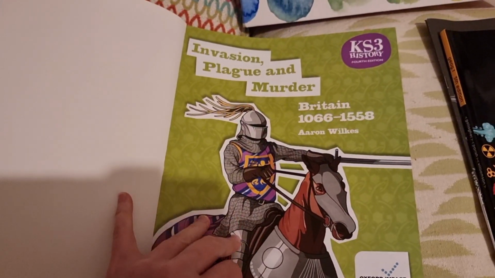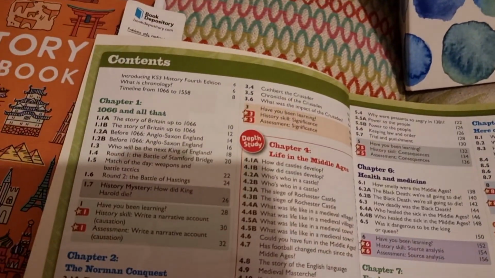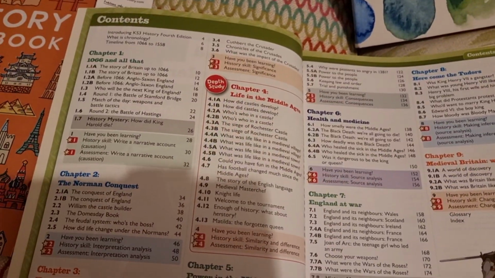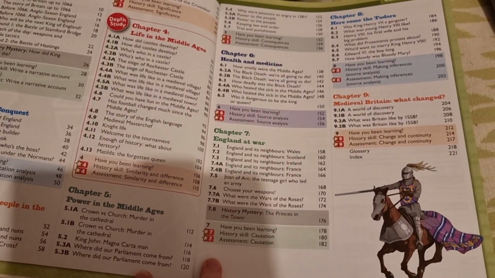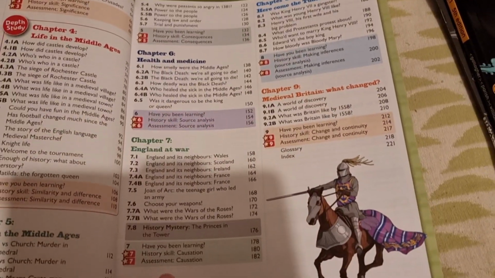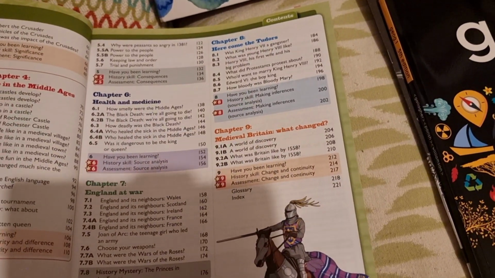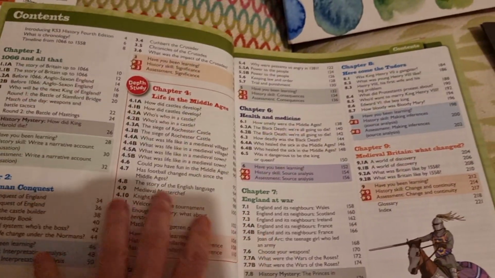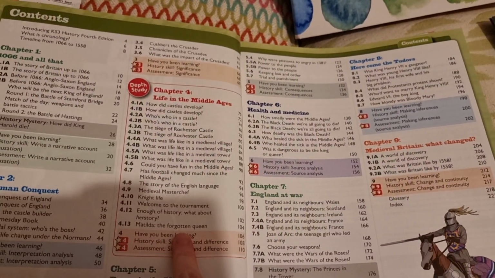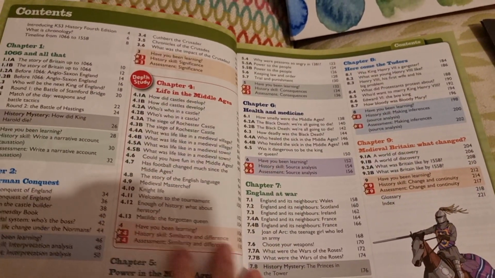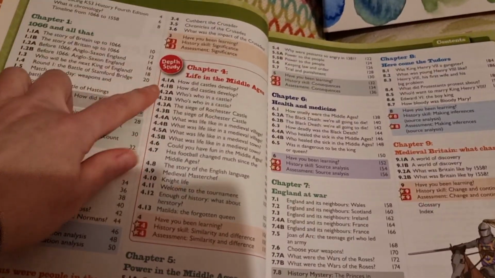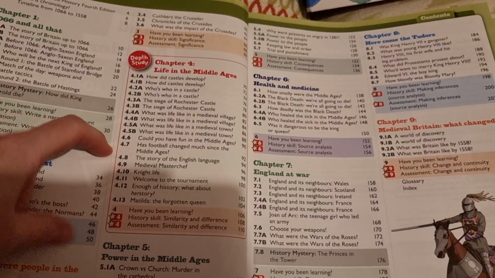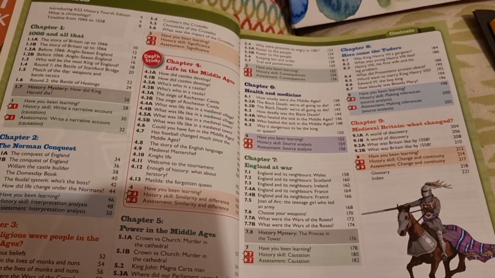So this is, as I said, Invasion, Plague and Murder. We have 9 chapters in total. So 1066, the Norman Conquest, how religious were people in the Middle Ages, life in the Middle Ages, power in the Middle Ages, health and medicine, England at war, here comes the Tudors, medieval Britain. Now they do have in-depth study. So life in the Middle Ages is what they class as their depth study, which is more focused on these particular topics and events. But it's basically set up in a similar way.